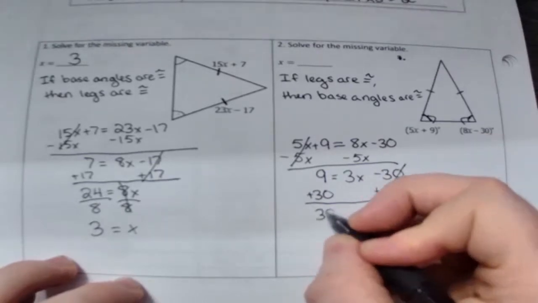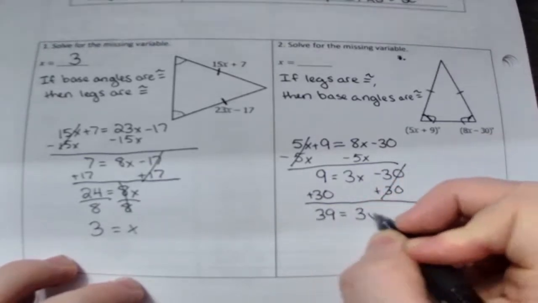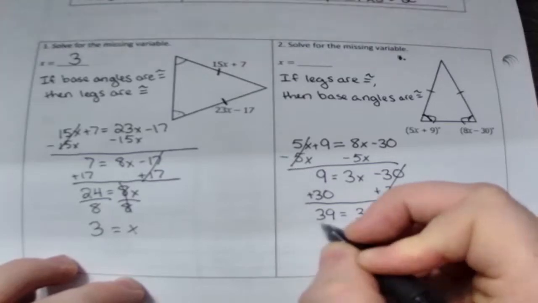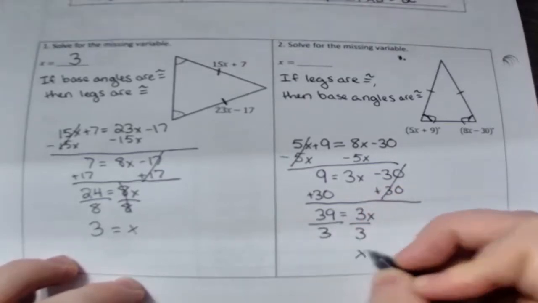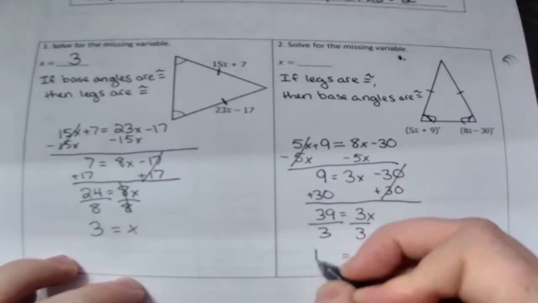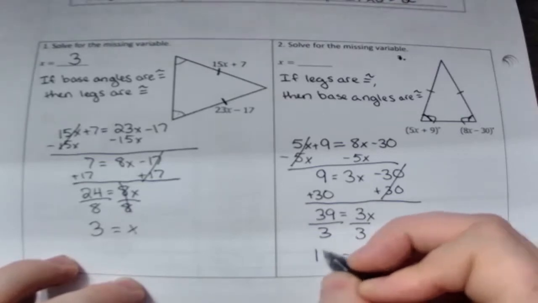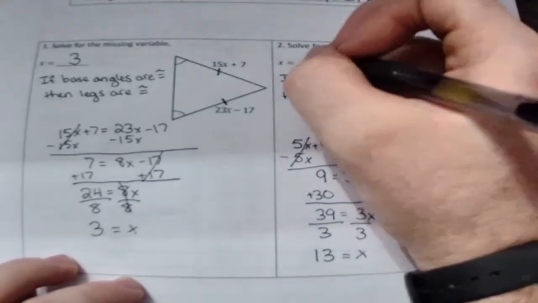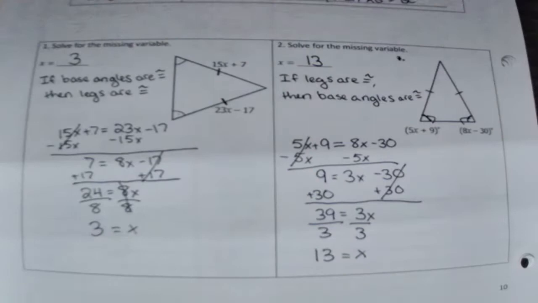And you get 39 equals 3x. Divide by 3, and x equals 13. So, just like the one before, this one doesn't say to plug it in. So we do not have to be like Glade. We don't have to plug it in, plug it in.